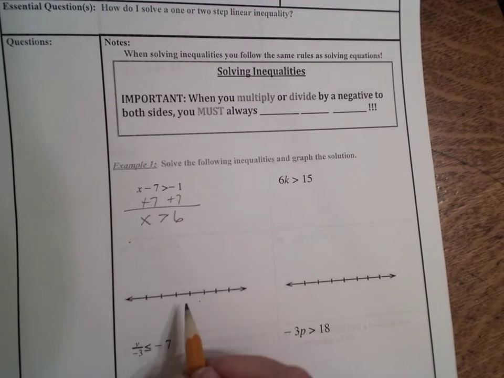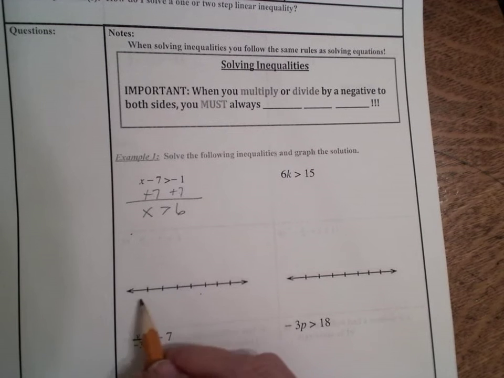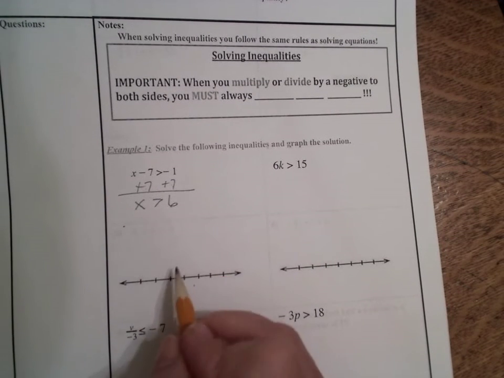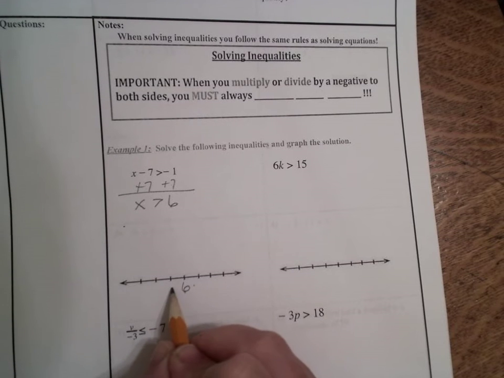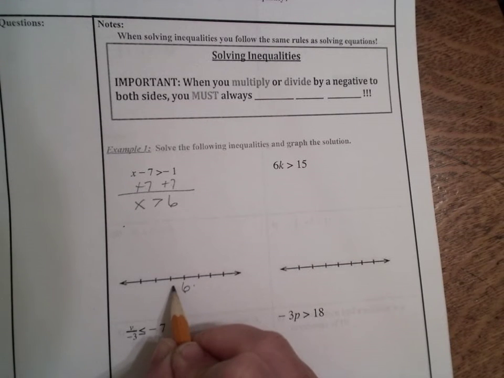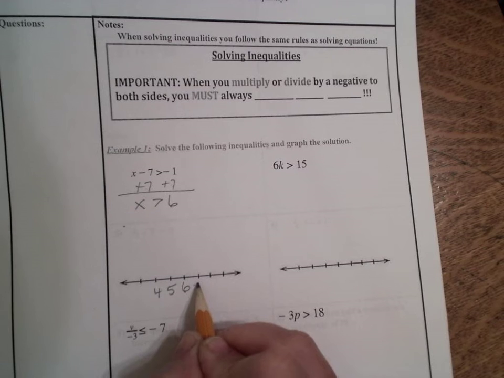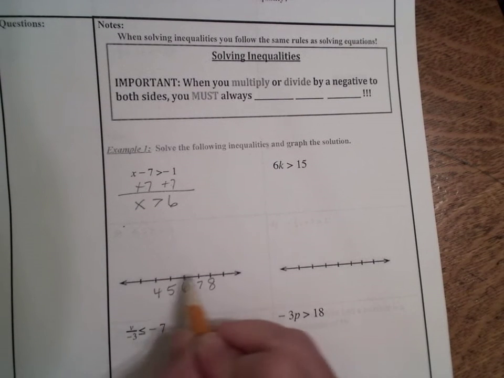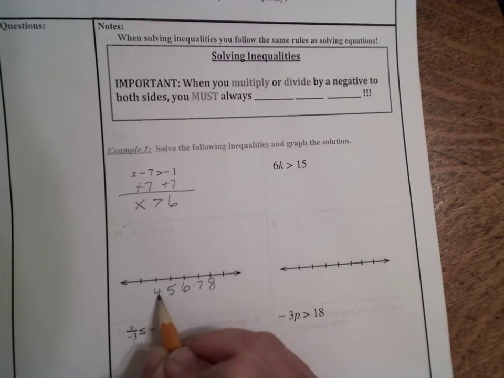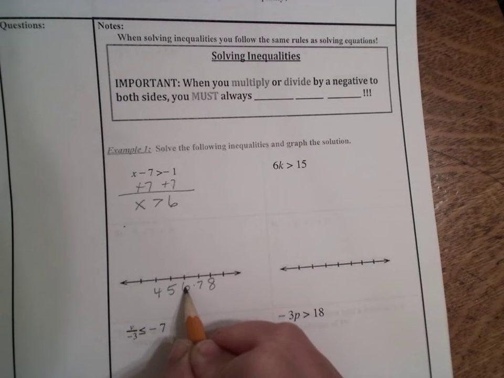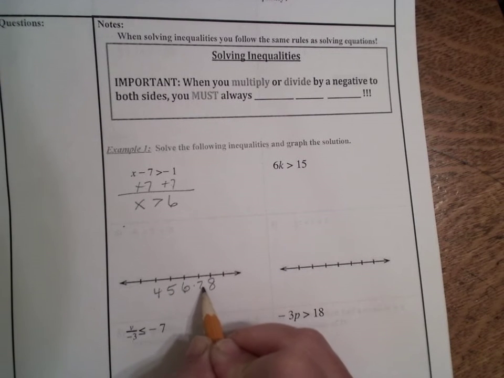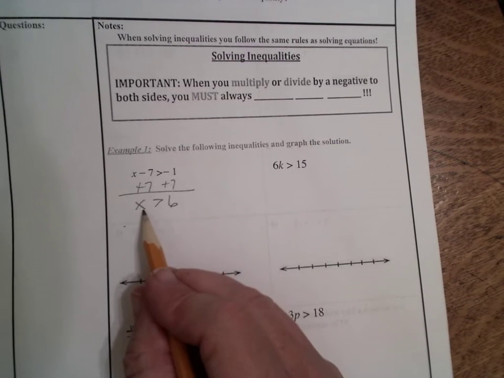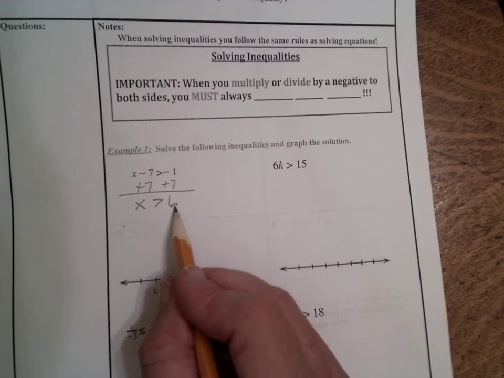Once you solve it, they're going to graph it. Notice this is a blank number line. So what I usually like to do is put our solution in the center. And then, since it's a whole number, I'm going to put a few numbers on each side. Remember, the number line goes from least to greatest, going from left to right. So the other side needs to be numbers less than this target number, and on the right is greater. So now it's x is greater than 6.